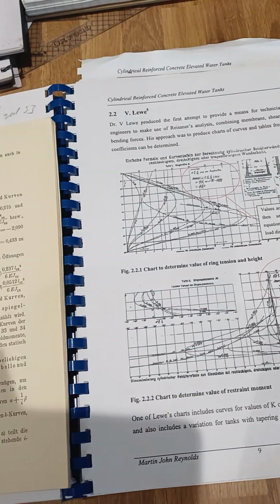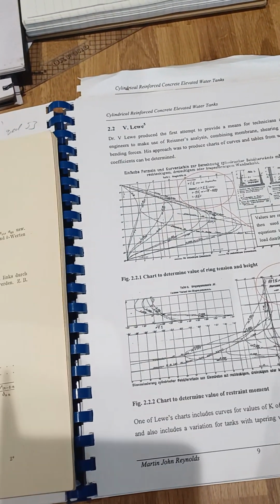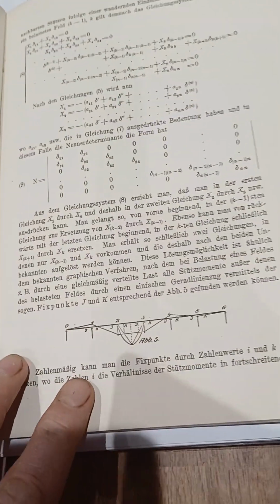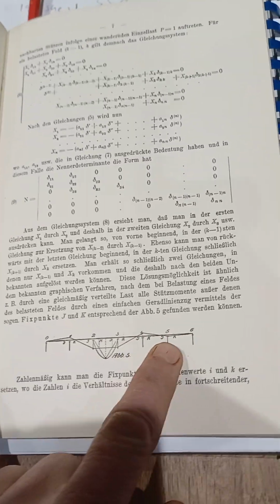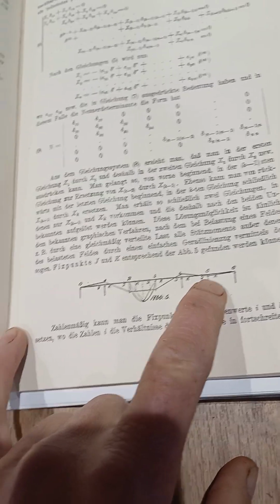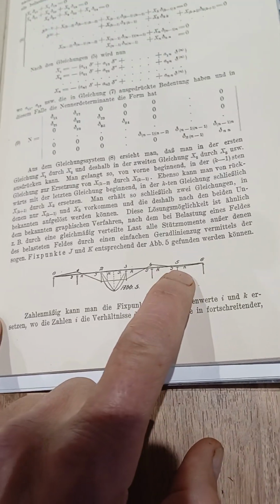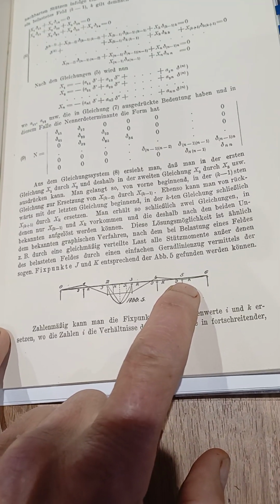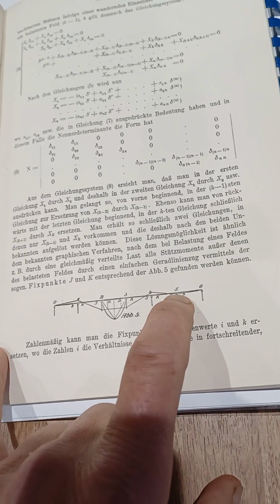Now, what he's proven is two really important things. It's the positive moment. At this point, at position 5, on this page 7 of Lewe's dissertation, he shows the positive moment.